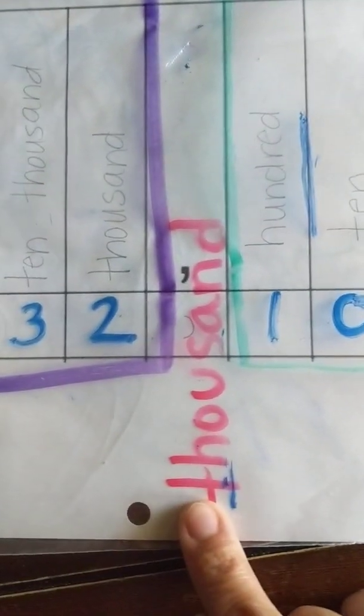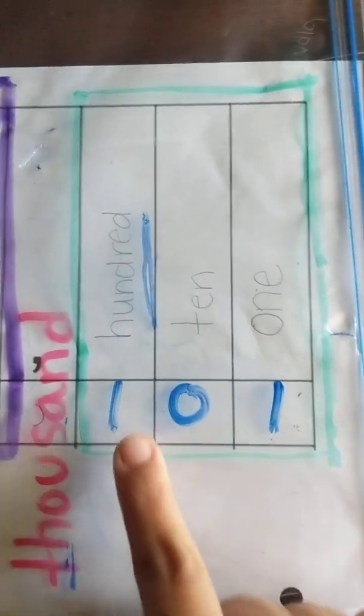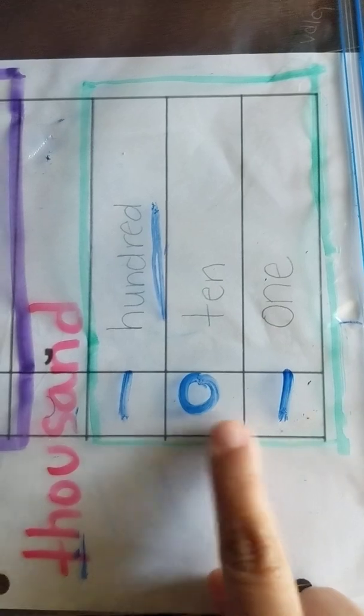832. 832, then I should say 1,000. So far, 832,101. Let's say it out together. 832,101. Okay, we don't have to say anything here because it doesn't have a value there, but you have to put these two numbers together, so that would just be 1.